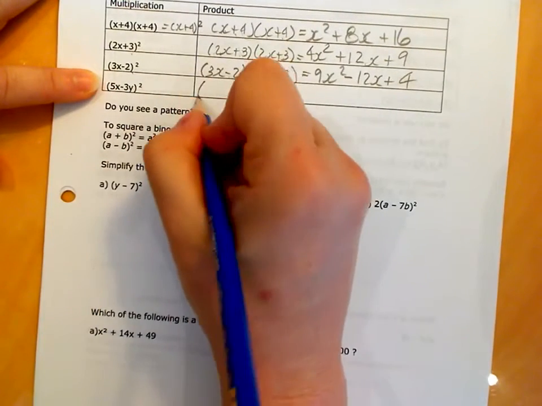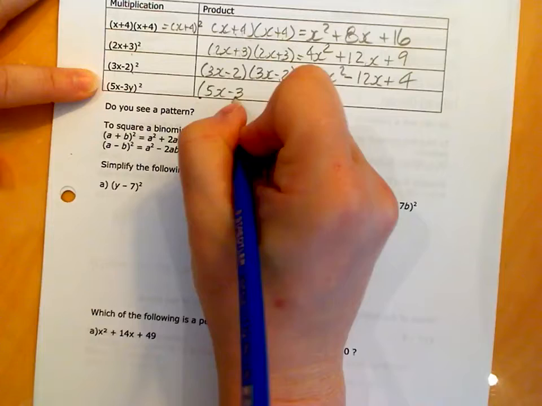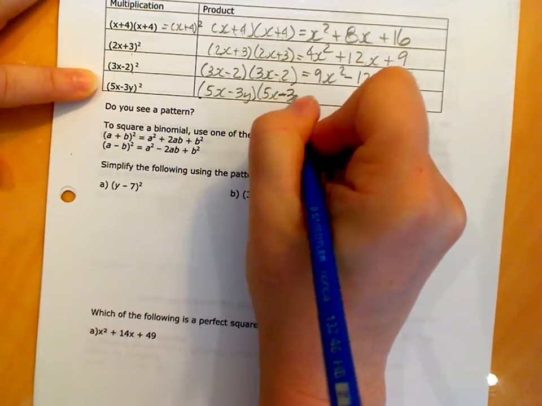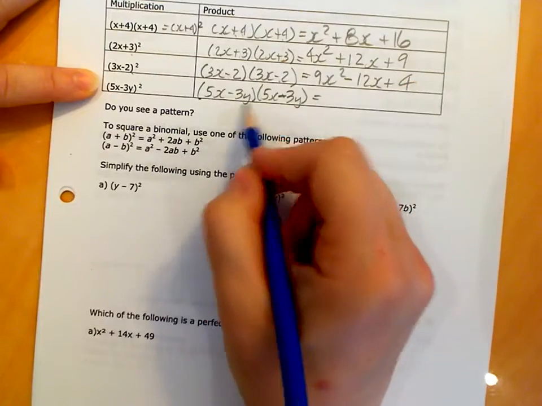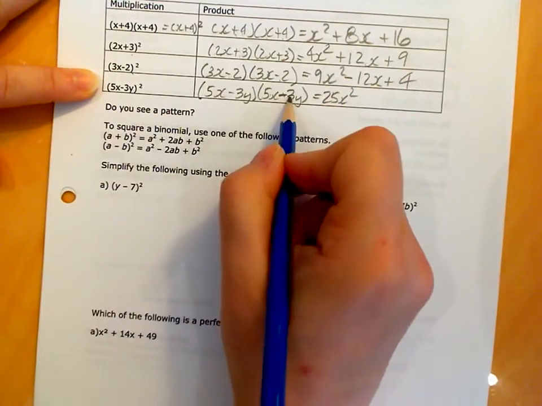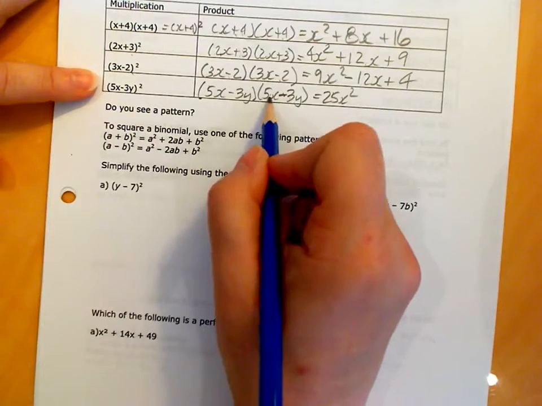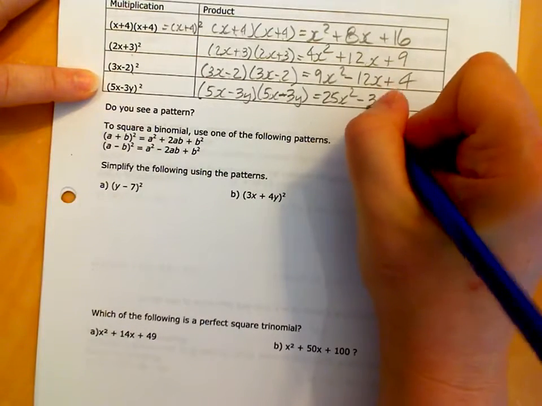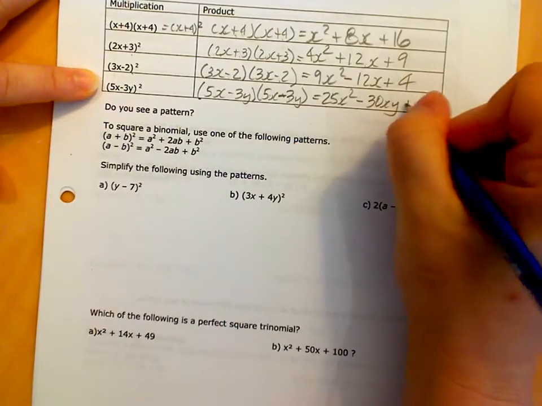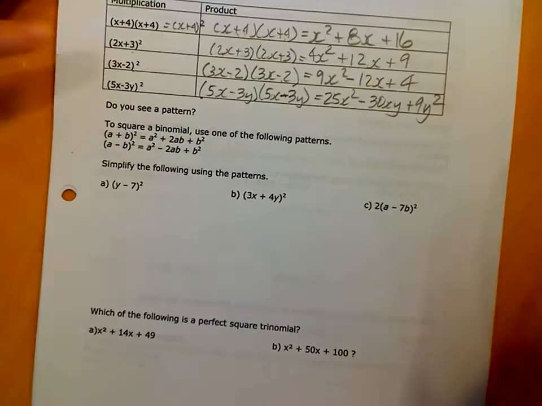And then here, I have 5x minus 3y, 5x minus 3y. And now I've got 25x squared. That's minus 15xy. Minus 15xy is minus 30xy. And then positive 9y squared.